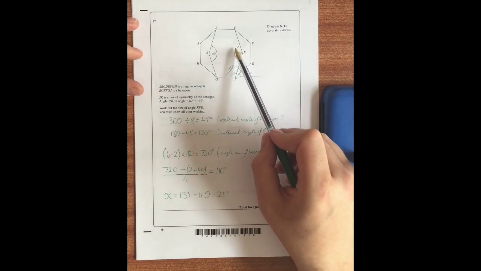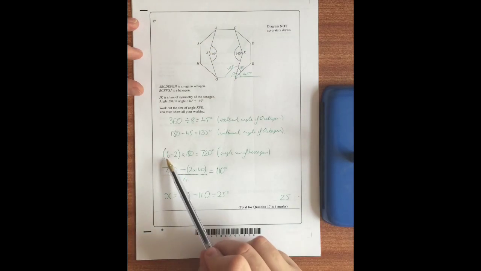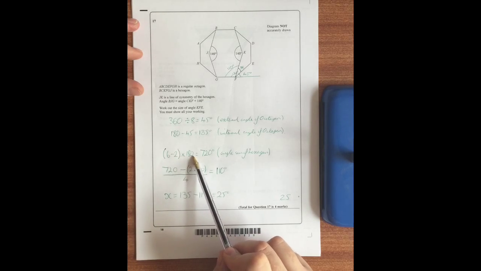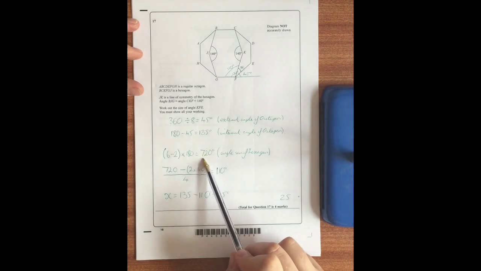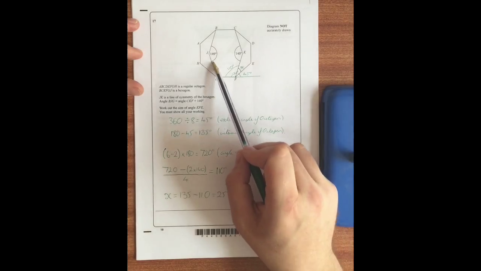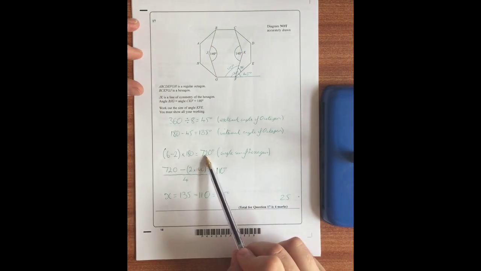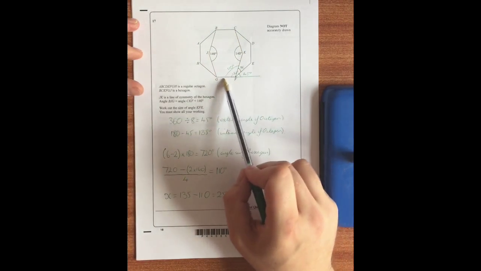I can then work out the internal angles of a hexagon. You take 2 off the number of sides and times it by 180. So they should add up to 720. The reason I've had to do that is because it's not a regular shape. So all these angles in the hexagon should add up to 720.